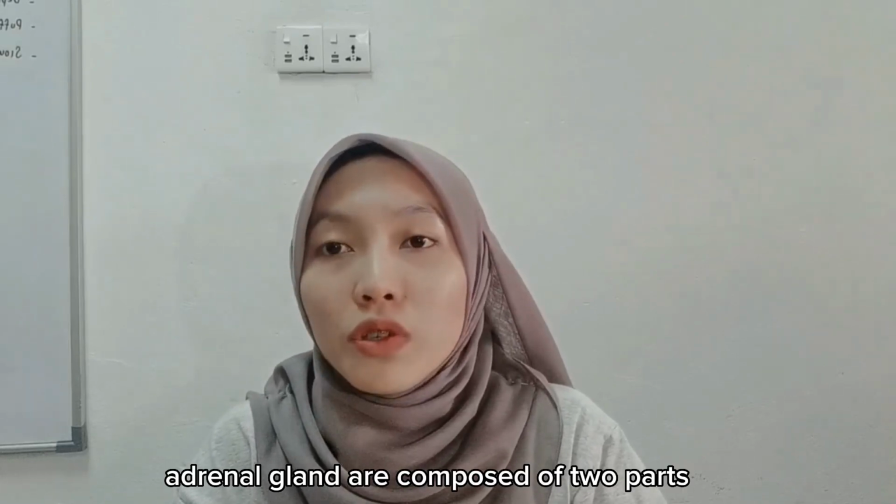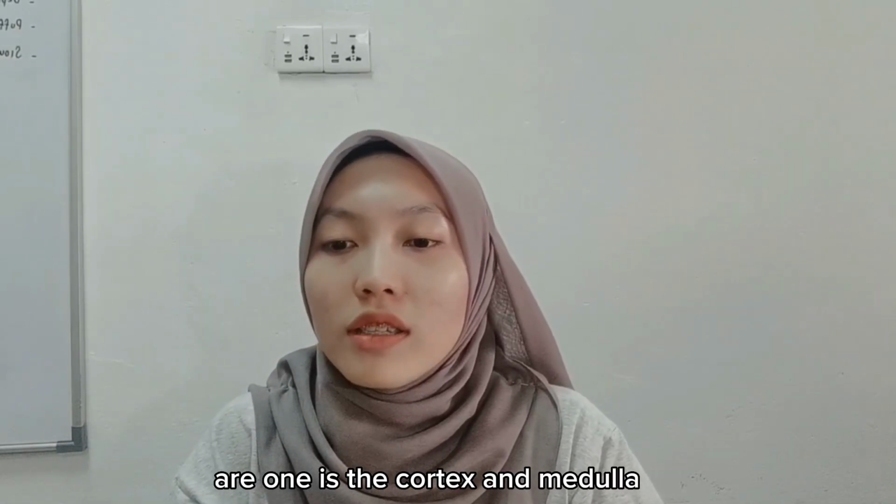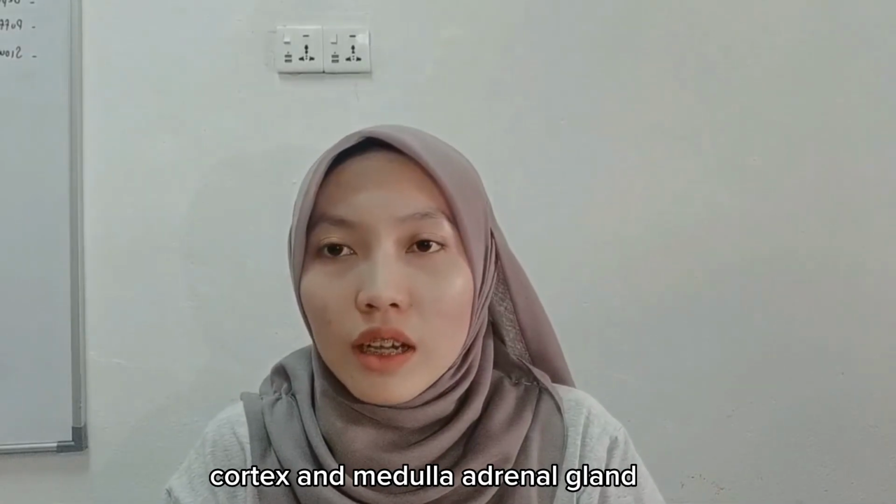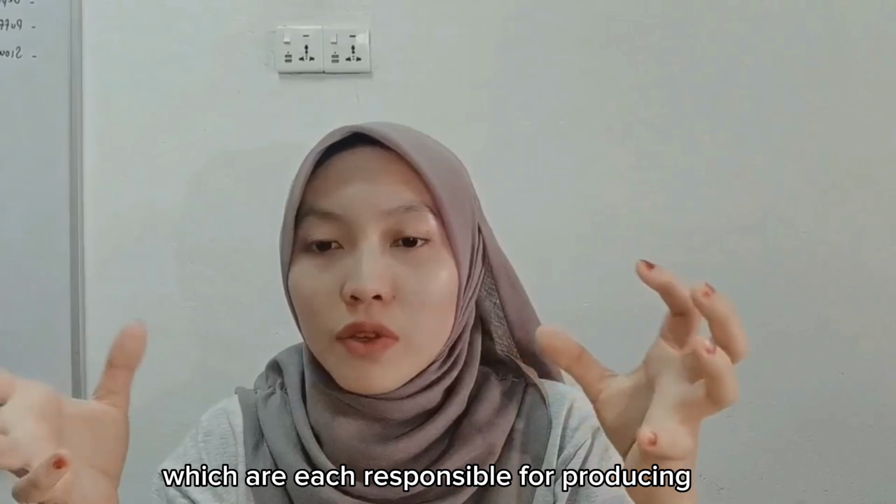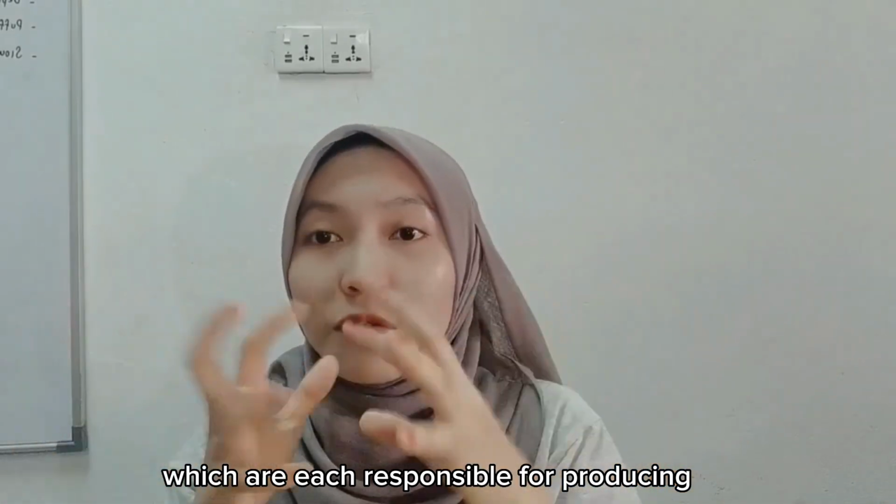Adrenal glands are composed of two parts: the cortex and the medulla. The cortex and the medulla of the adrenal glands are each responsible for producing different hormones.